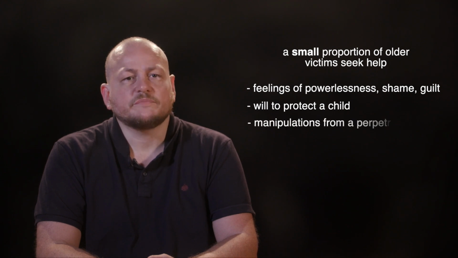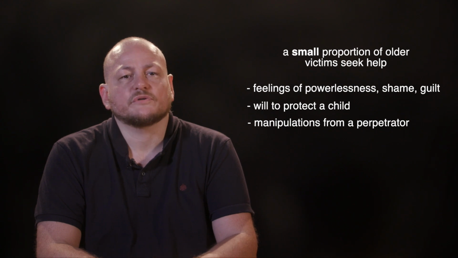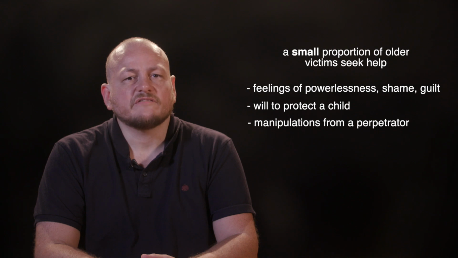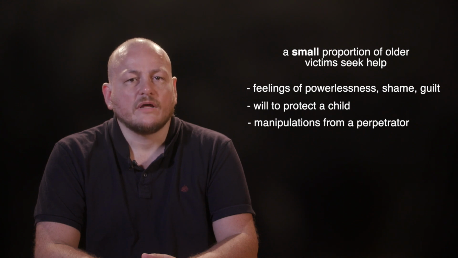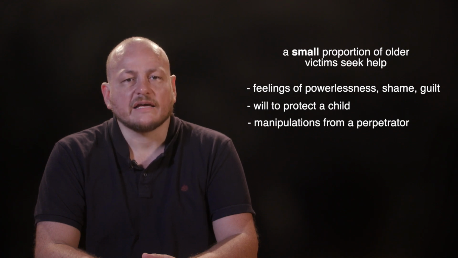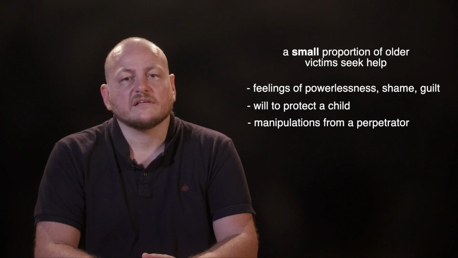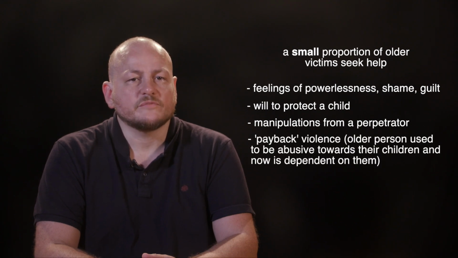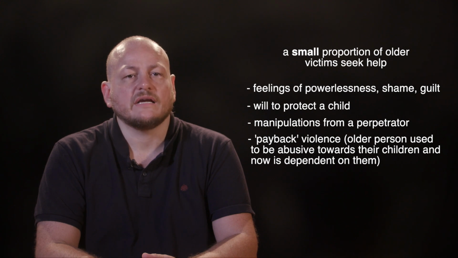Perpetrators will often manipulate the victim, especially if the older person has cognitive or physical disabilities. Victims tend to believe perpetrators and view themselves as powerless persons who are incapable of being independent. Abusers usually find a benefit from maintaining this relationship, such as money or a place to stay. It can also be a case of so-called payback violence, when an abusive parent becomes physically or psychologically dependent on their spouse or adult child.